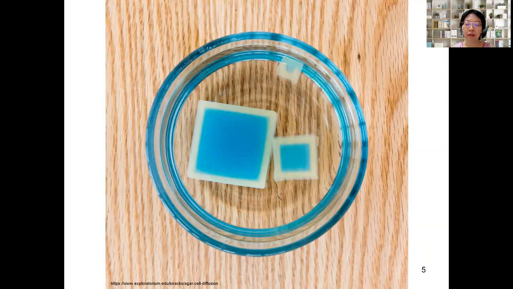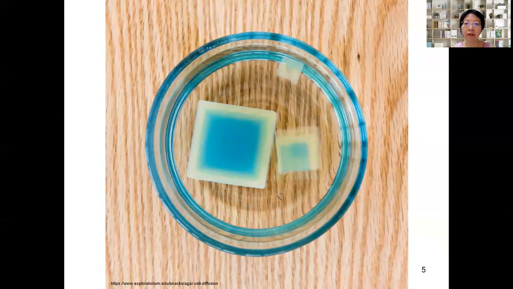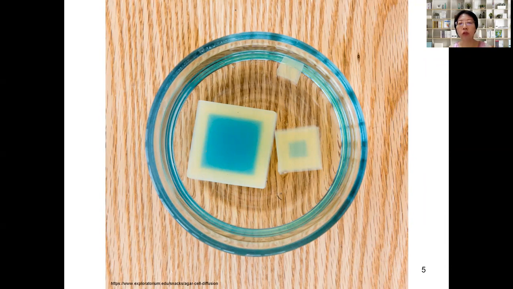After some time, can you see or not? As more and more of the HCl diffuses into the agar, you can see that the region where the HCl diffused into becomes white color because the pH has changed. Now I want to look at these 3 cubes, which represent 3 different organisms of different sizes. You can see the efficiency of diffusion now, right?